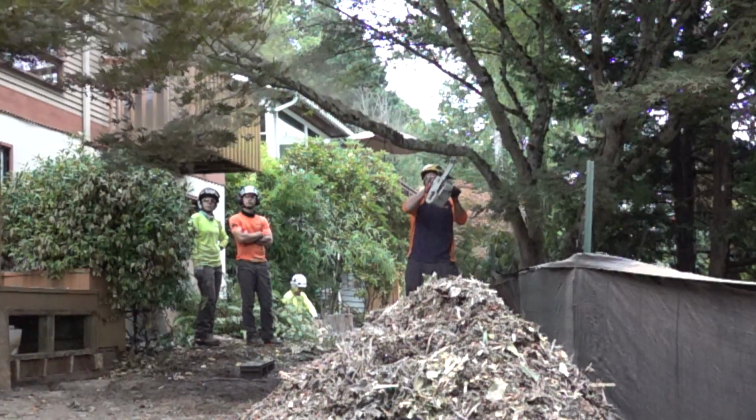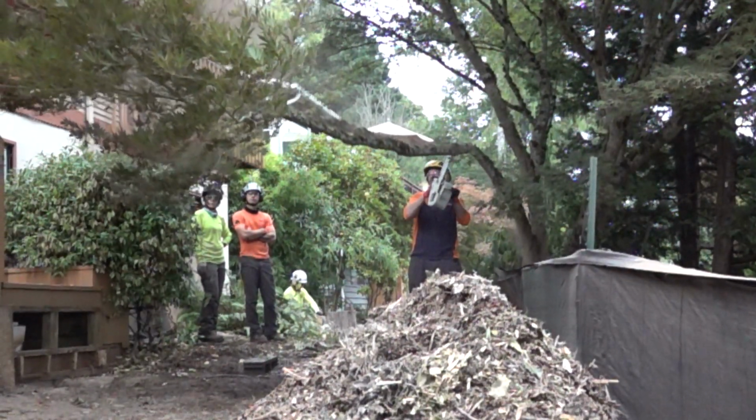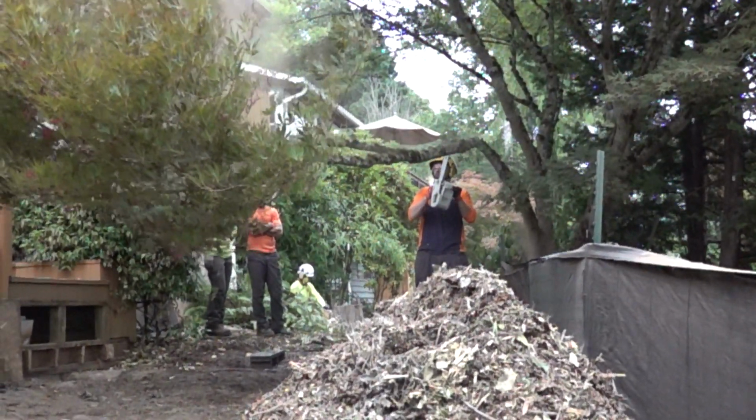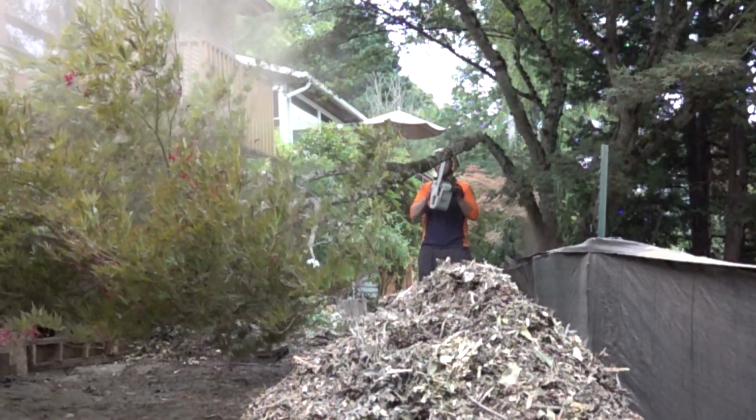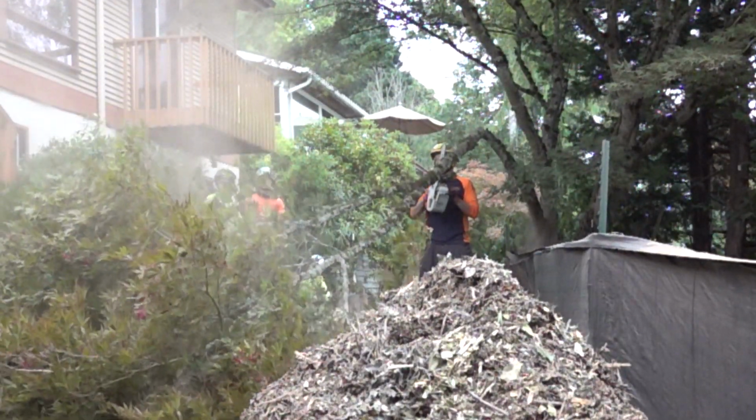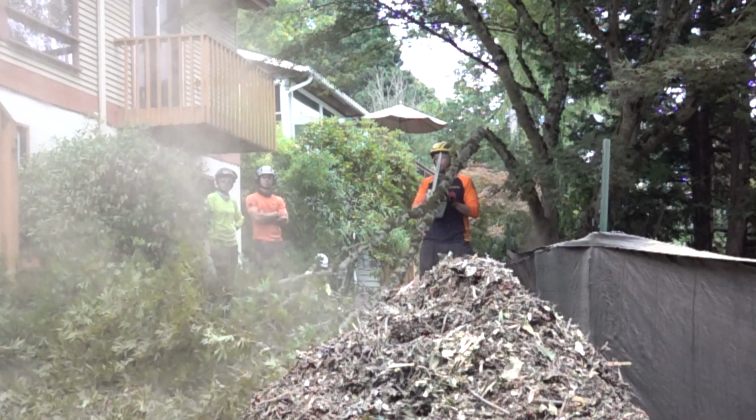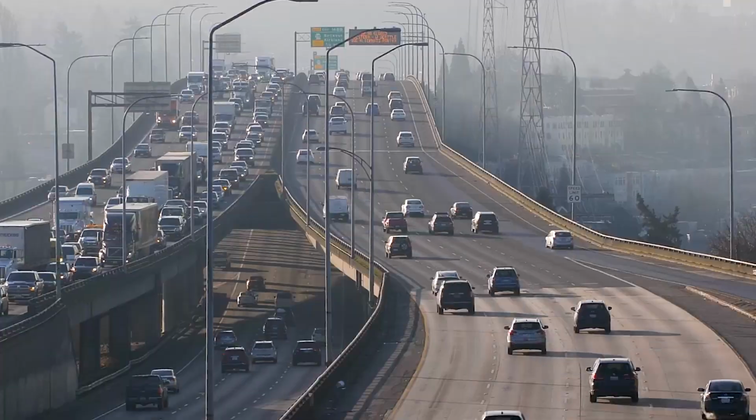If you know that a branch is going to get broken or a leader is going to get torn off, it is best to have your arborist come out and trim the tree back in order to alleviate any machinery possibly breaking, scraping, or harming any parts of the tree.